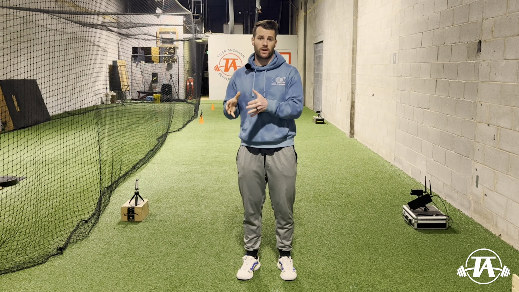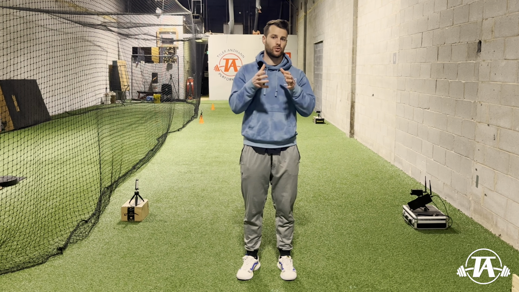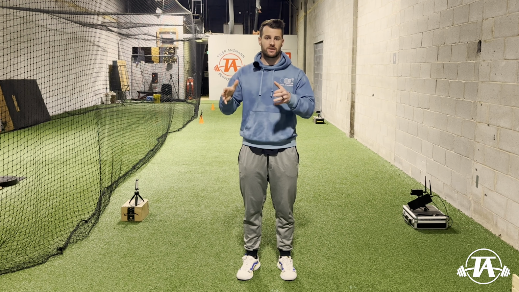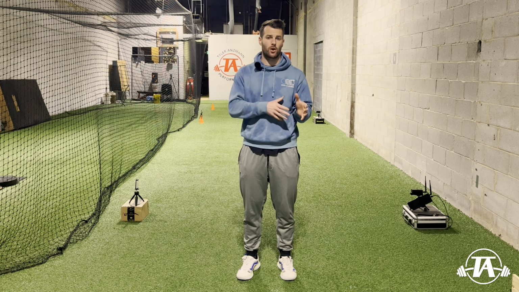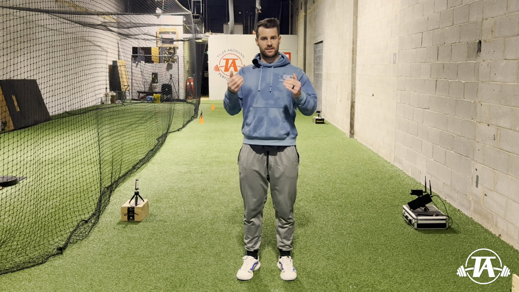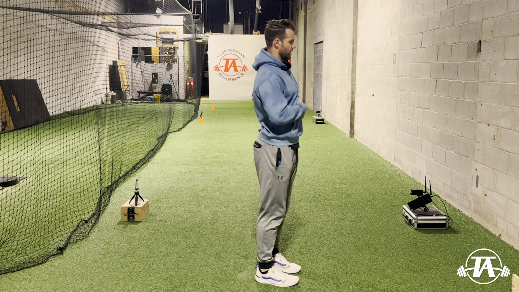So today what we're going to talk about is thoracic extension and its relevance to high velocity throwing. I think everybody probably pretty well understands that this is an important part of throwing, but what can often happen is if we're lacking that thoracic extension mobility, we'll sub lumbar extension for that. And that causes problems for a couple of reasons.